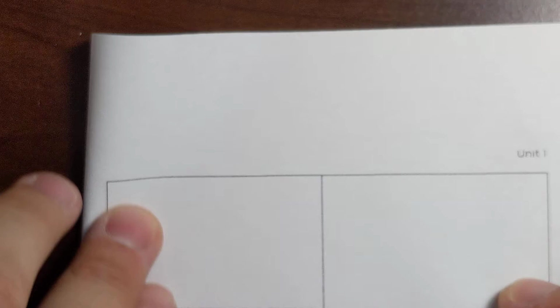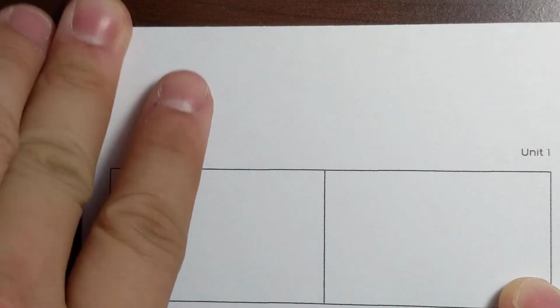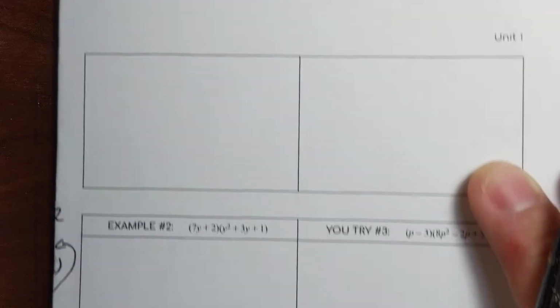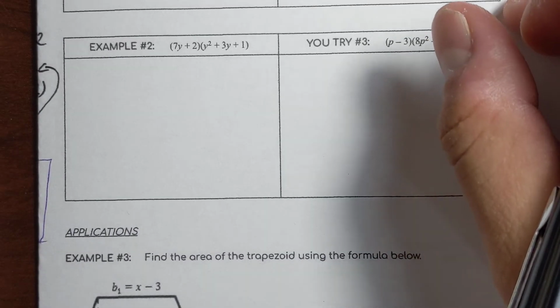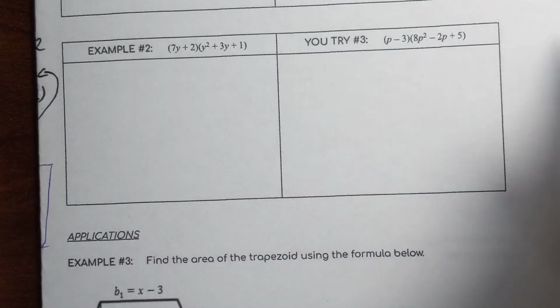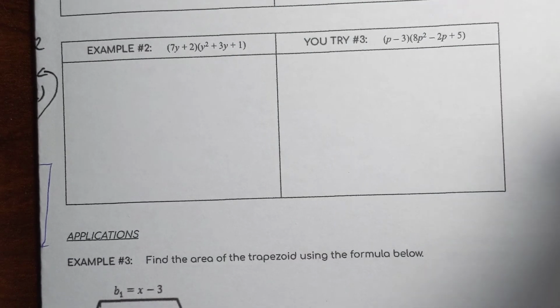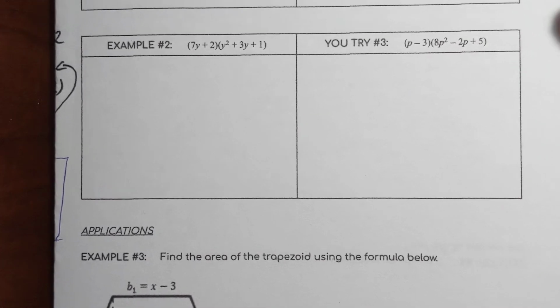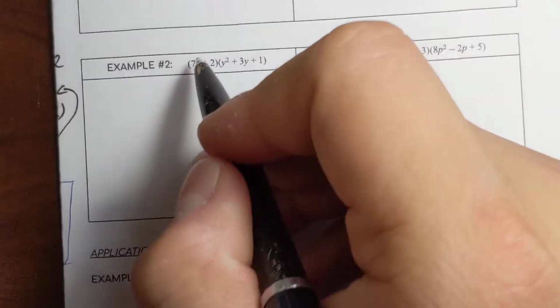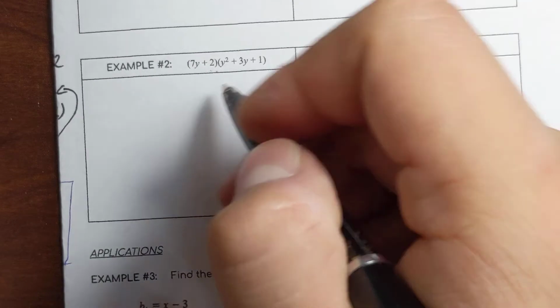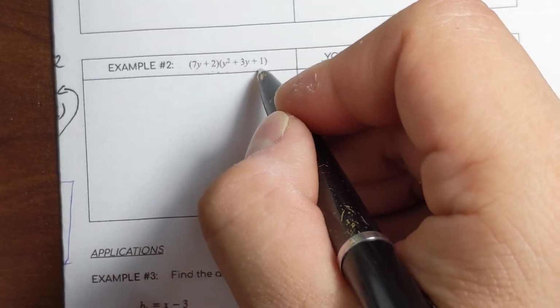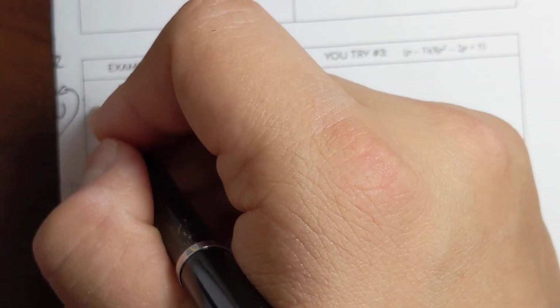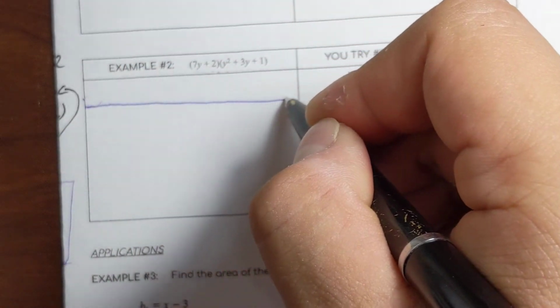The one thing where your box really shines is example number 2 and 3. For example number 2, you have to use the box because that's going to be the fastest way to do it. So for the box on example number 2, it has to be 2 by 3 because you have 2 terms here and 3 terms there.